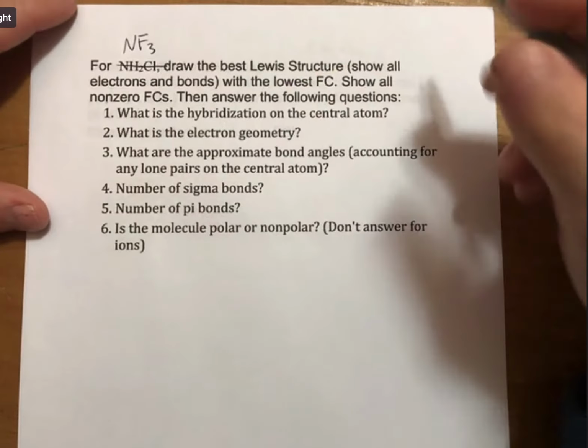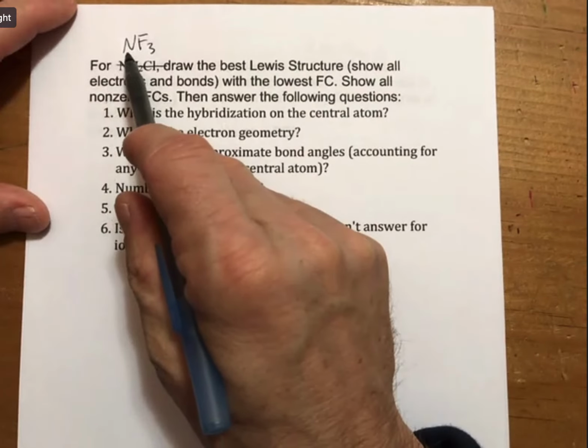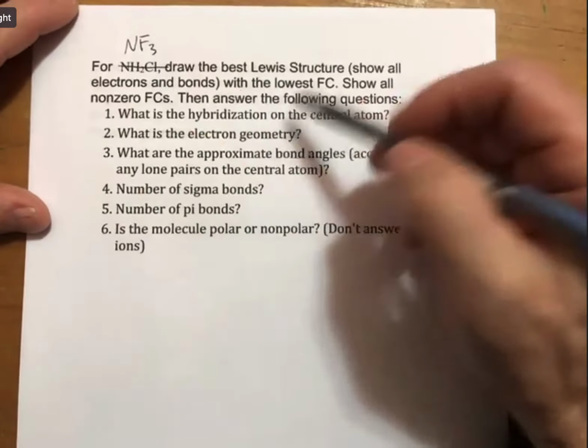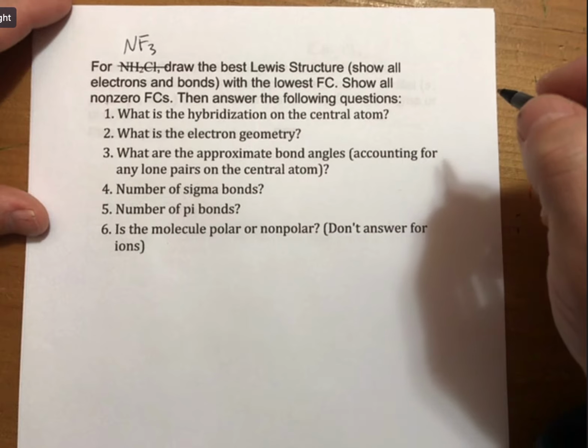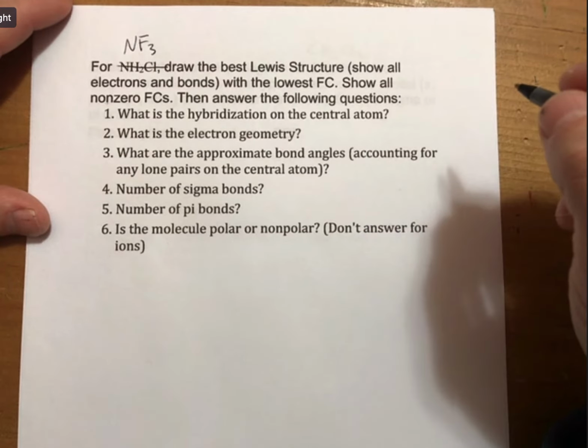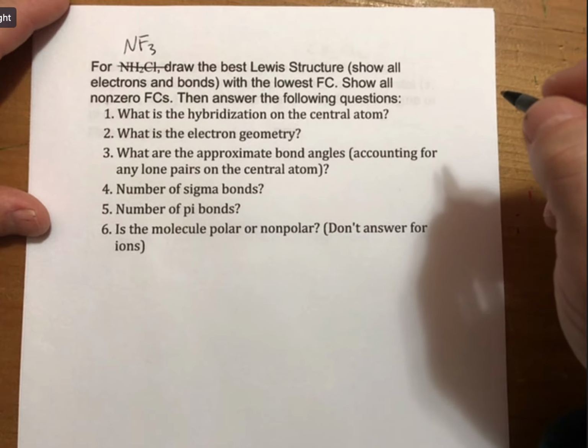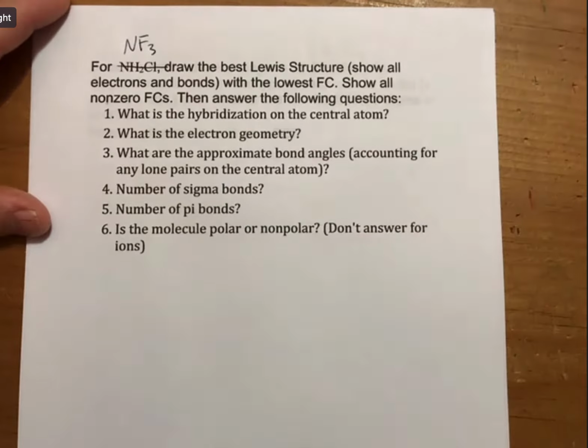what I'm doing. It says for nitrogen trifluoride, draw the best Lewis structure, show all electrons and bonds with the lowest formal charge, show all non-zero formal charges, then answer the following questions. What is the hybridization on the central atom, etc., etc.